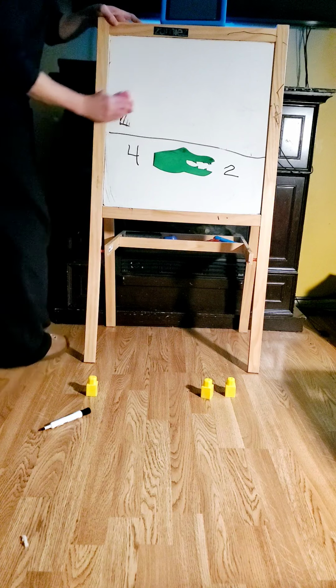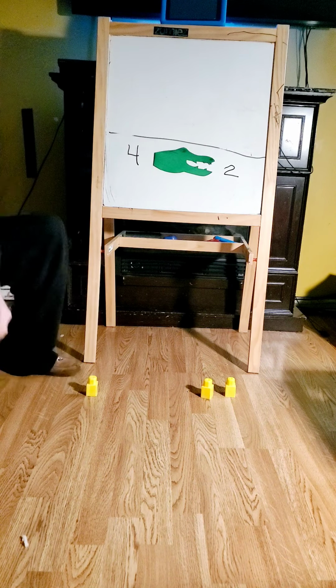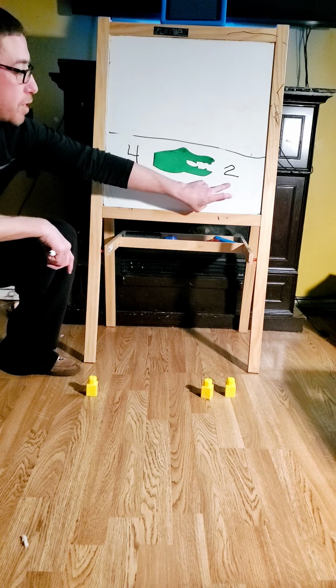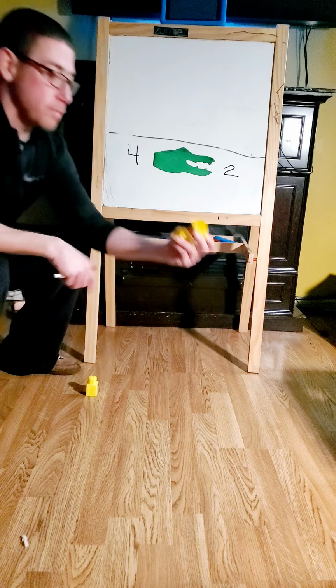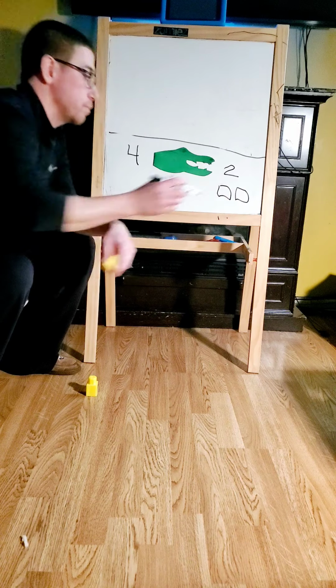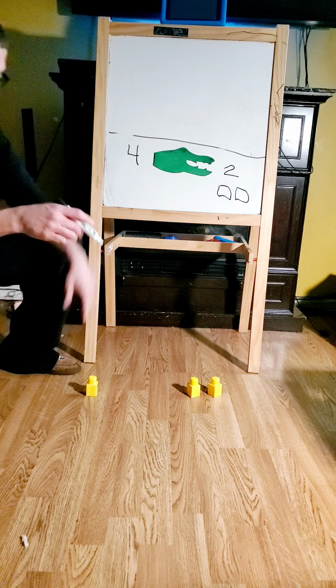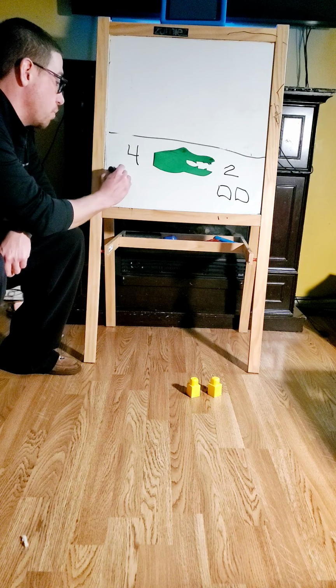So I'm going to erase my numbers, and you guys can do this on paper. And I'm going to look at my problem. We're comparing numbers. We have the number 2, but we're going to use blocks. I'm going to draw 2 blocks. Put 2 here. And then I'm going to look at this number. It's 4. I'm going to make 4 blocks.